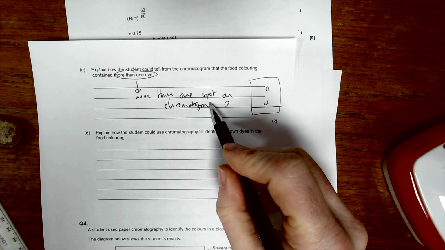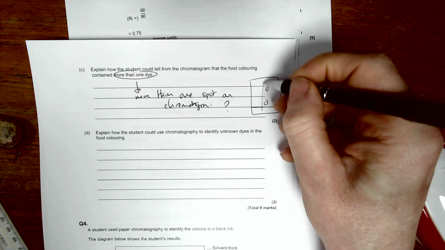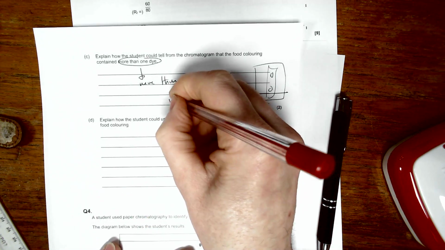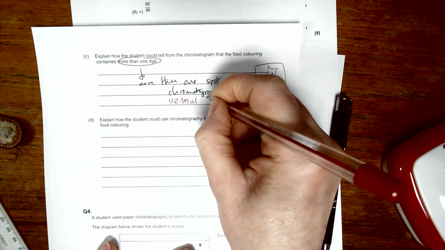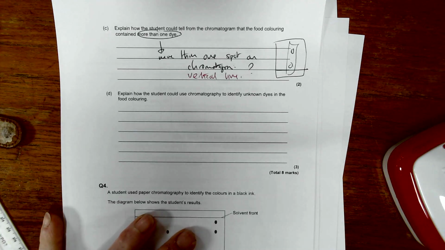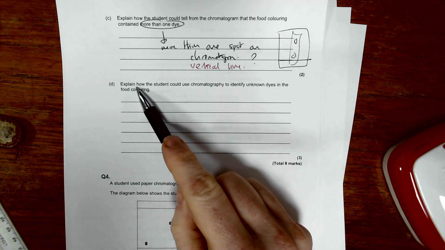More than one spot on the chromatogram I thought would have been enough. But apparently this year, more than one spot in a vertical line. So there we go. I've used the mark scheme and I'm now aware of weirdness. Let's just deal with it. This is how we've got to learn, by doing questions and by looking at mark schemes.